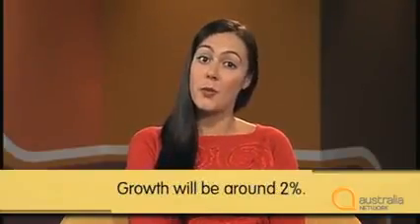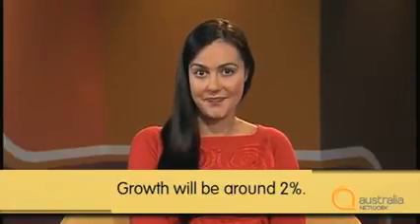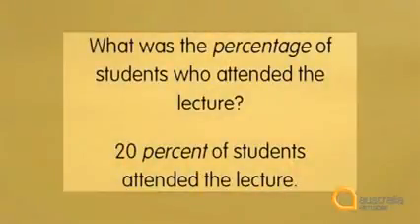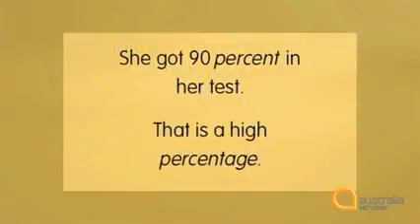Or growth will be around 2%. We also have the word percentage. Percentage is a noun. It means the portion or amount of something. So we say, what was the percentage of students who attended the lecture? 20% of students attended the lecture. She got 90% in her test. That is a high percentage.